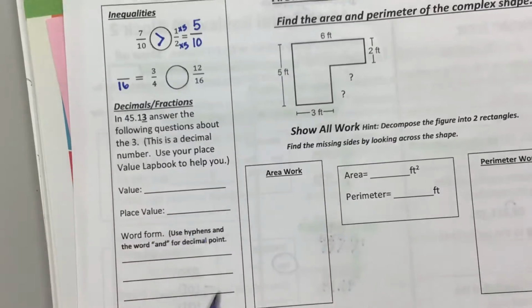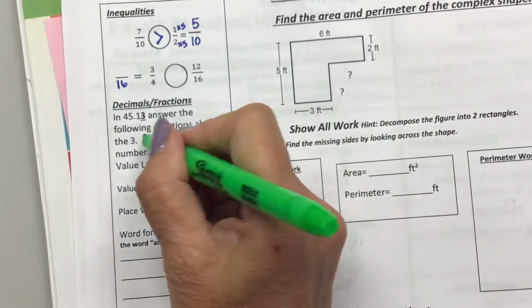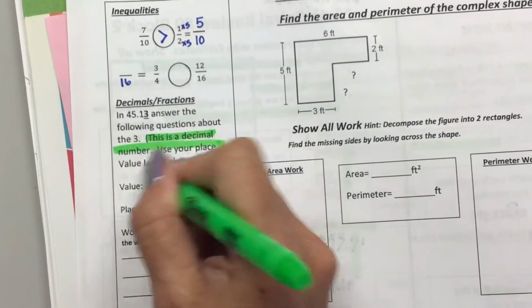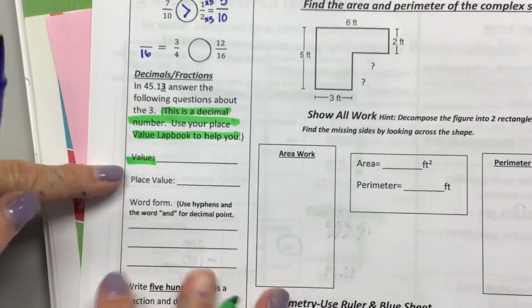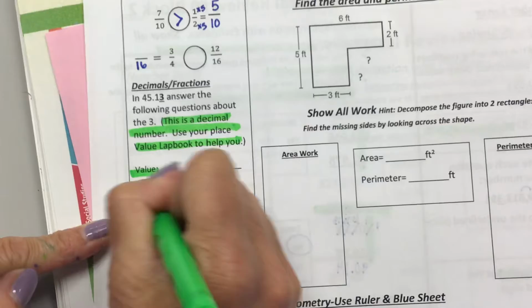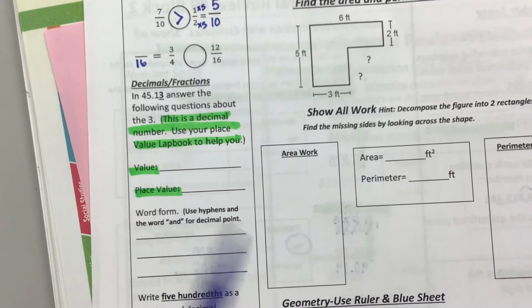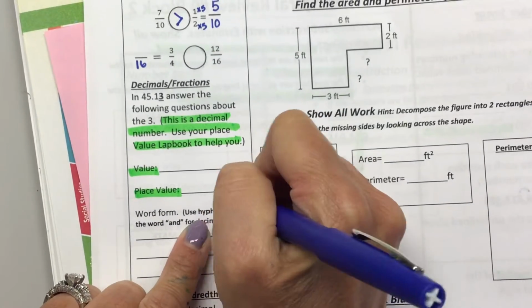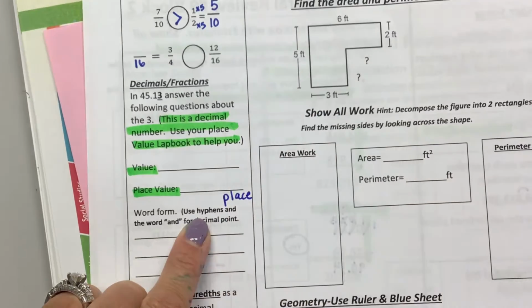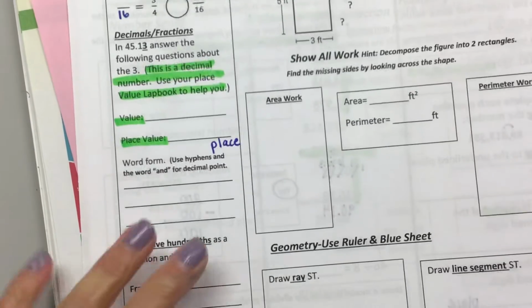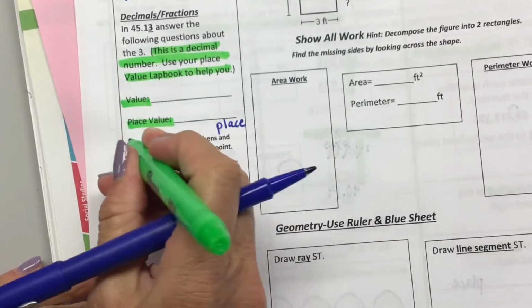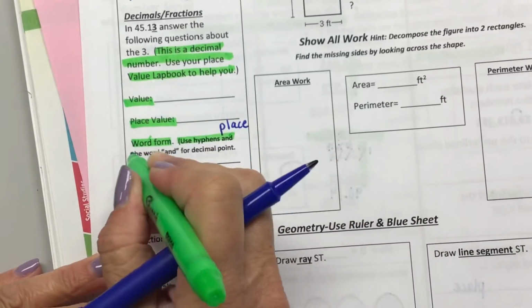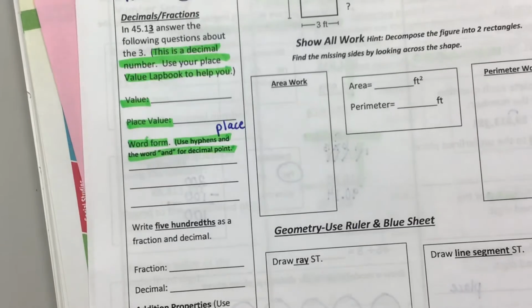This is a decimal number. You can use your place value lap book to help you. You need the value, which is a number. You need the place value, which we need to write the place value column and then have the word place there at the end. You need to write it in word form, which we just read it out loud. It says to use your hyphens and the word and for the decimal point.